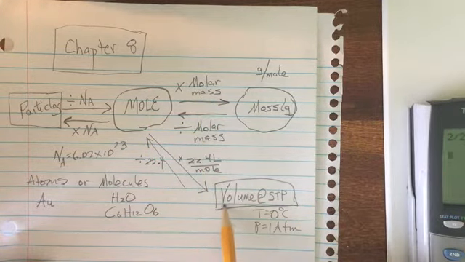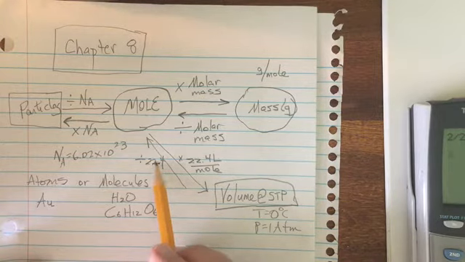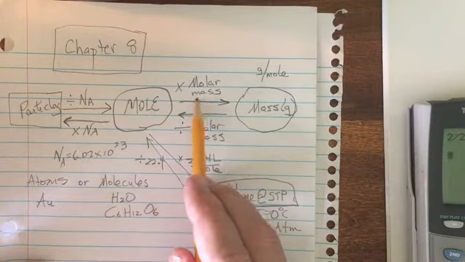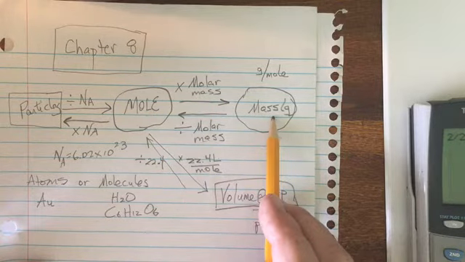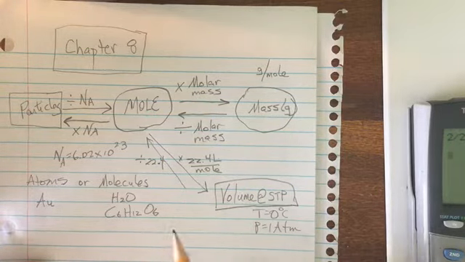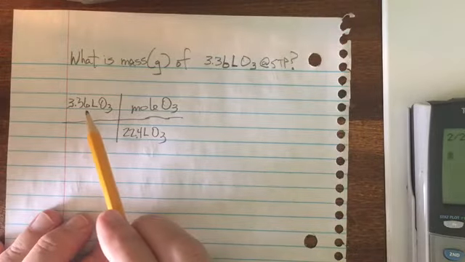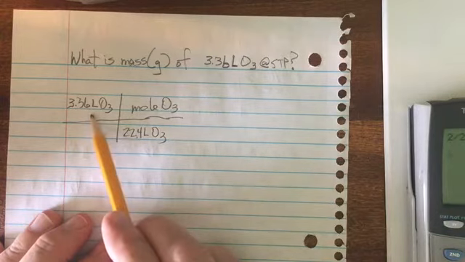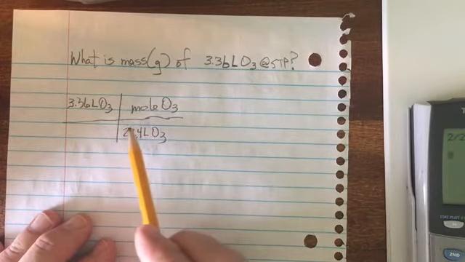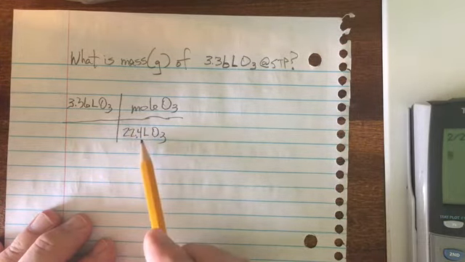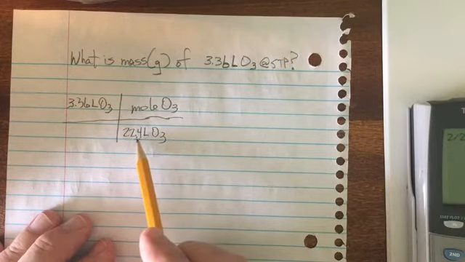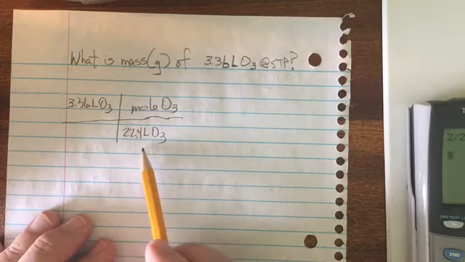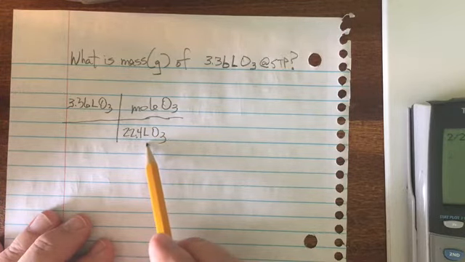First step, I divide by the molar volume to get moles. The second step involves multiplying by the molar mass of O3 to get the mass of O3. Okay, let's do that. The first step involves taking the volume of O3 that you're given at STP and converting that to moles of O3 by dividing by the molar volume. The molar volume is always 22.4 liters per mole if you're at 0 degrees temperature and 1 atmosphere pressure.